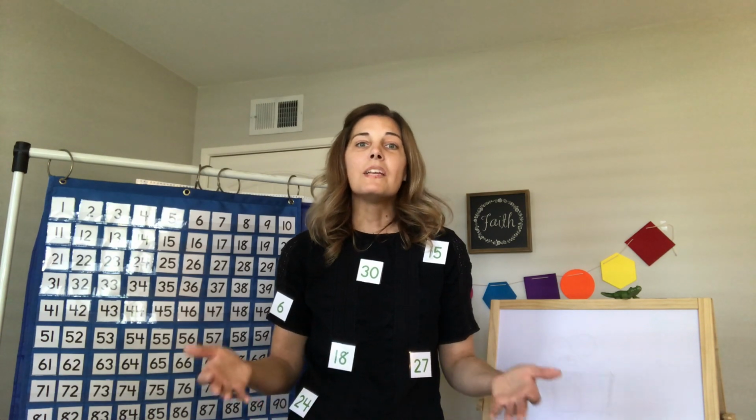Now, before we get started, the first thing we need to understand is that numbers are important to God. First we know God created numbers, so I think they're important to Him if He made them. But think about the Bible. When we read the Bible, there's so many examples where numbers are used.